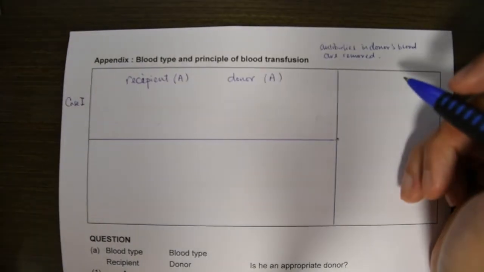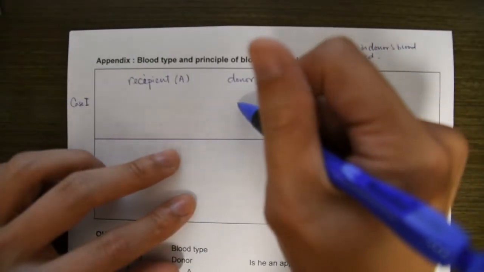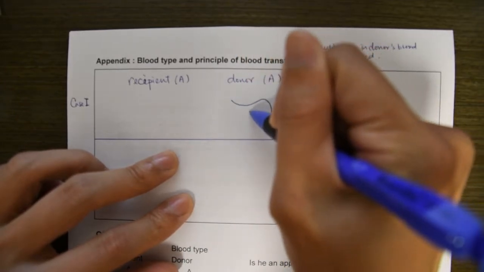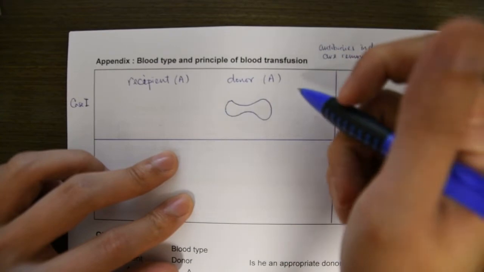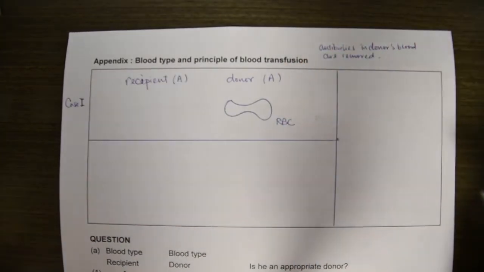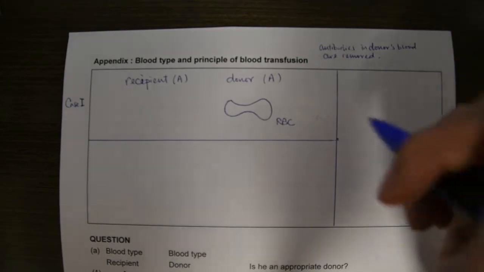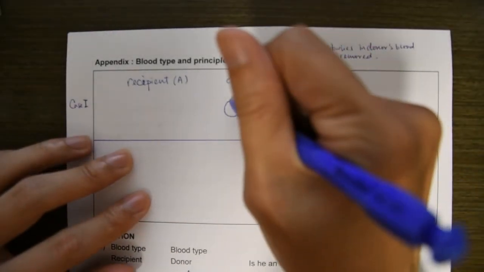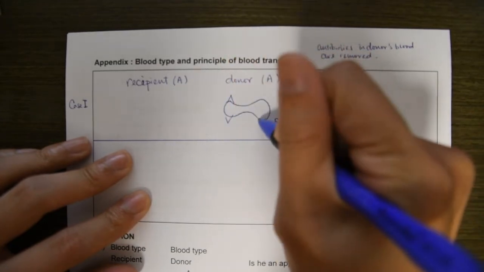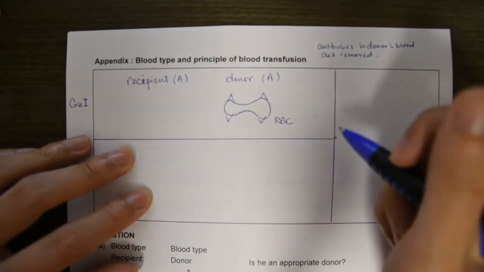So in donor's blood, the main component to consider is the red blood cell. Now obviously, since this is blood group A, it has antigen A on its surface.